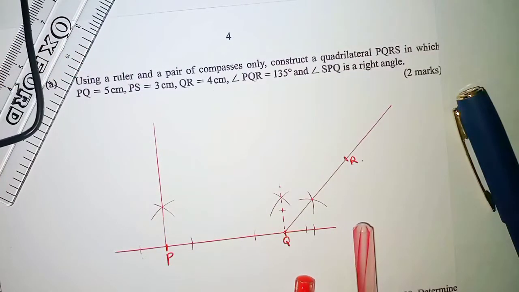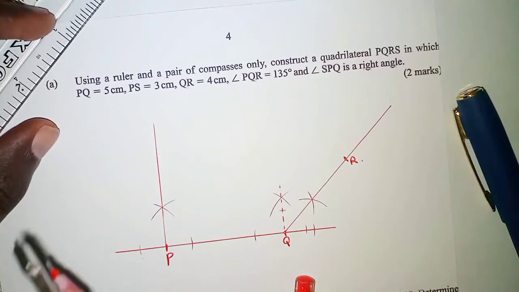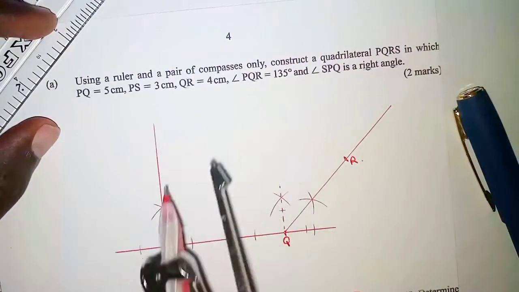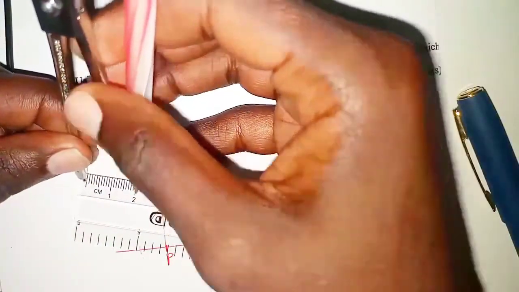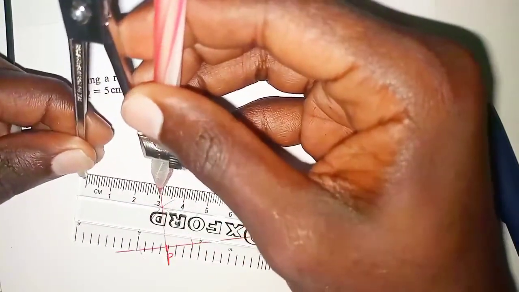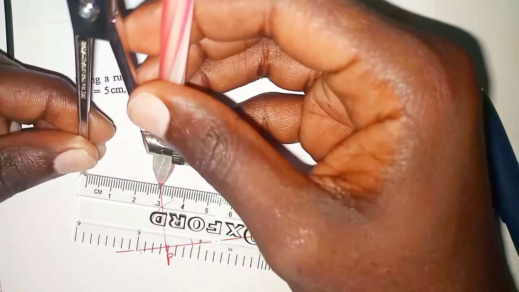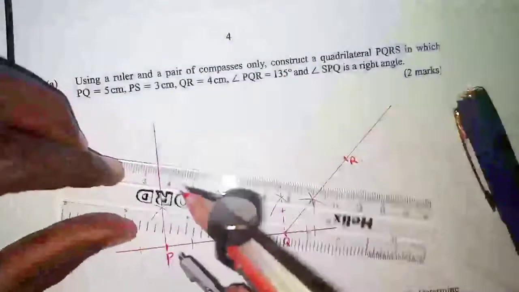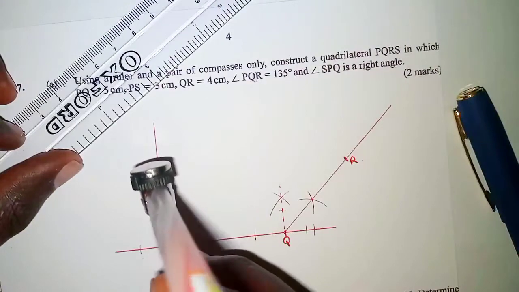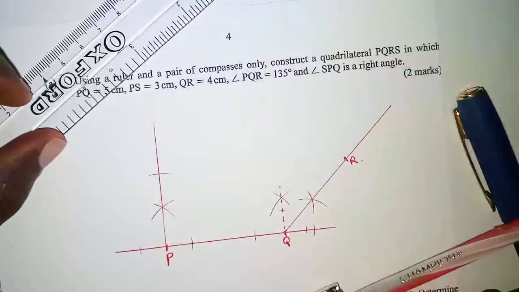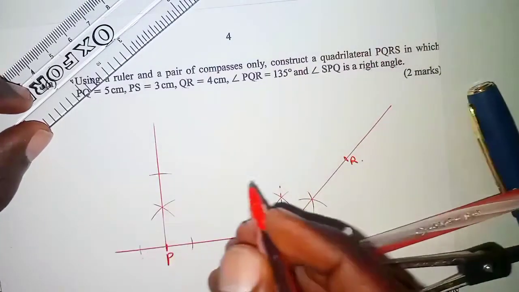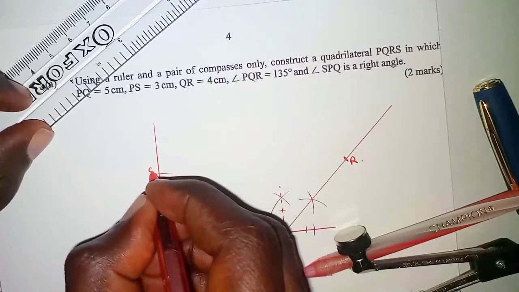And then we will have to measure 3 centimeters from P to S. So right there. So that gives us the location of S.